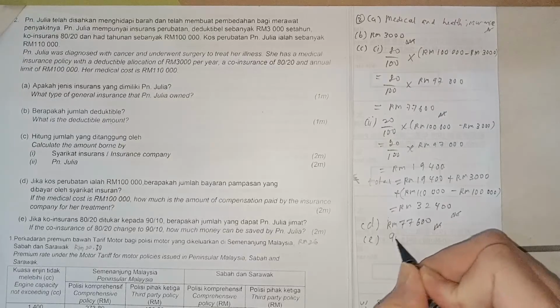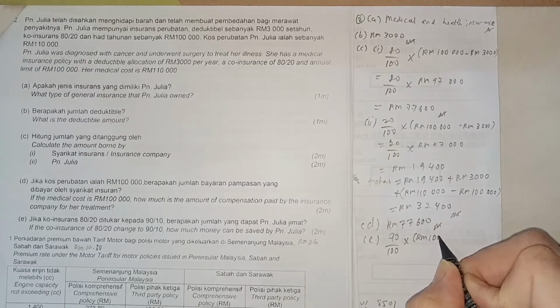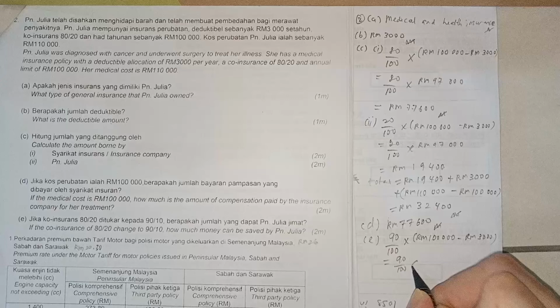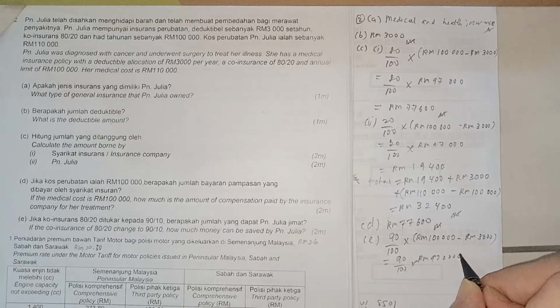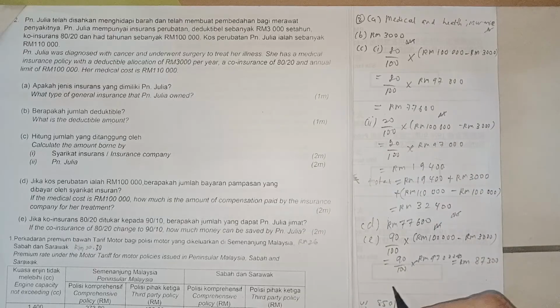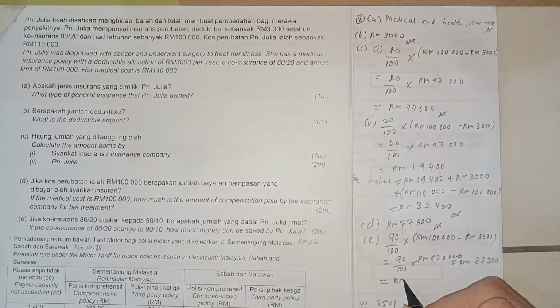Okay, so we look here. 90% times the 100,000 minus the deductible 3,000, that means 90 over 100 times 97,000. So the total is 87,300. So 90% is 87,300. If 80%, it is 77,600. So you minus this, and you will get the amount that Puan Julia is able to save. That means RM87,300 minus RM77,600. So she can save an extra 9,700.